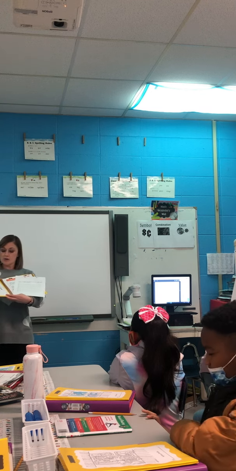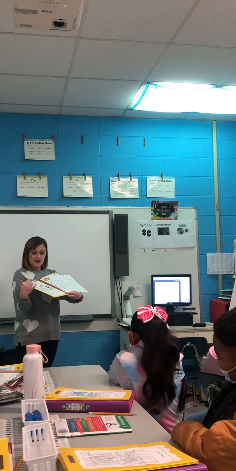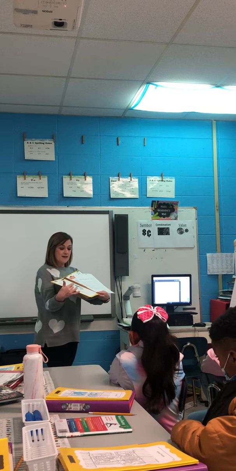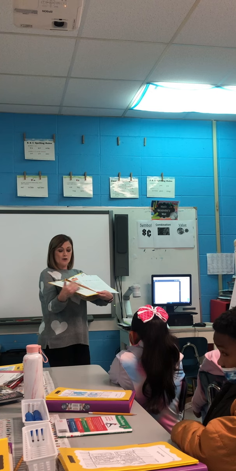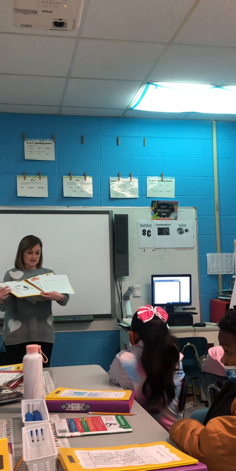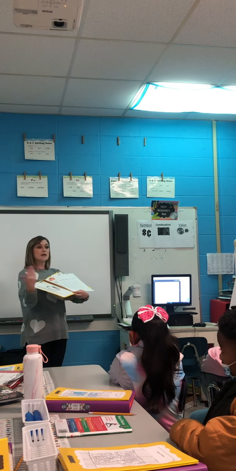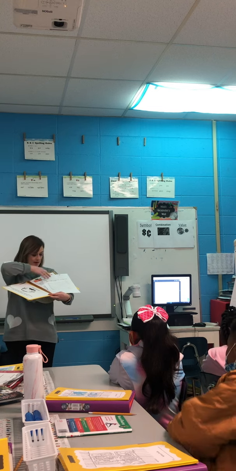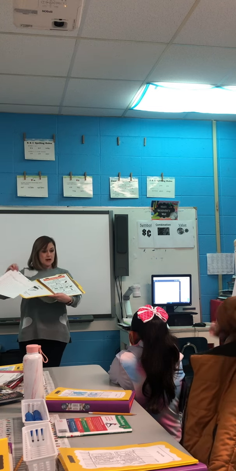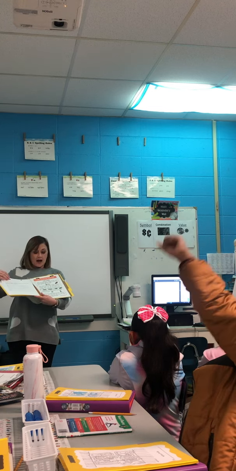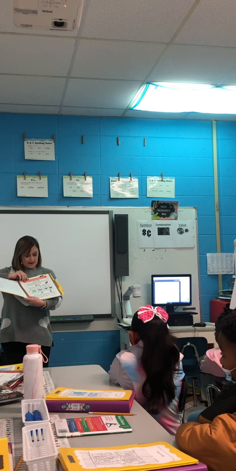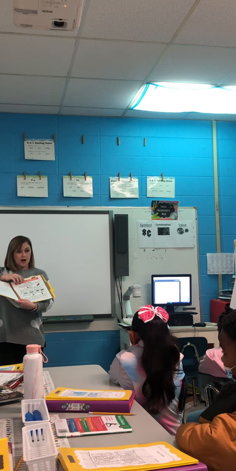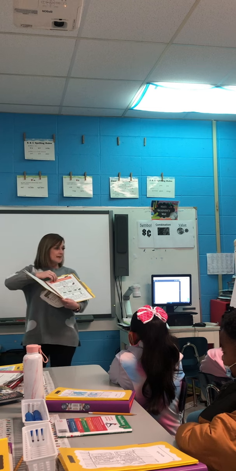When you open it, in a little bit, you're going to have a life cycle and the definition of a life cycle, which is the way that living things continuously grow and make new living things and then die, because all living things do eventually die. Then you're going to have a passage right here that explains the different life cycles of a butterfly and a frog and even a plant, because did you know that a plant is a living thing?